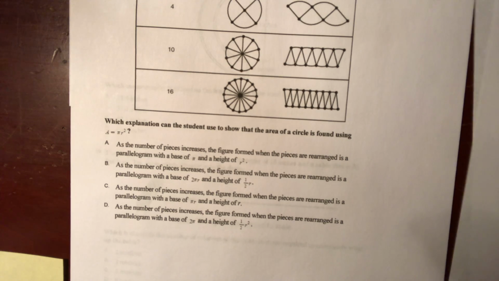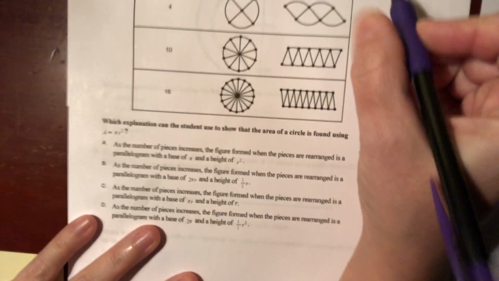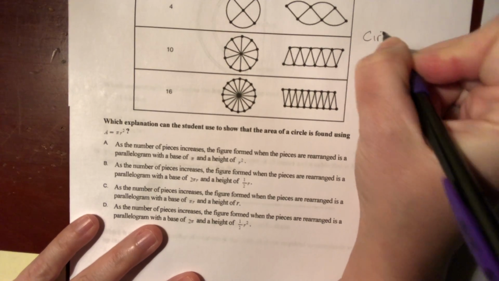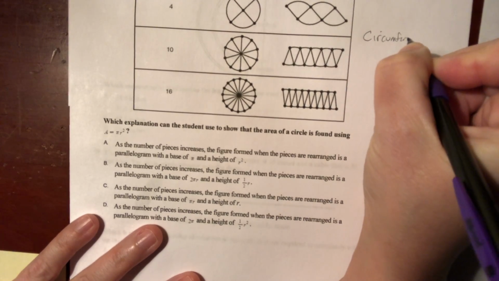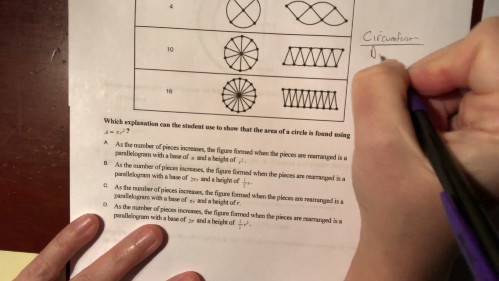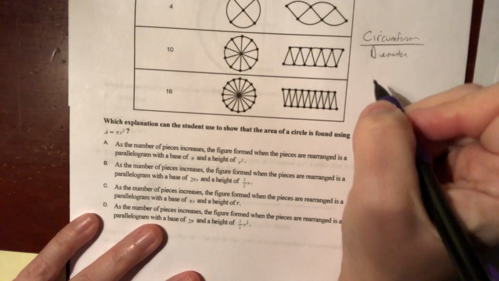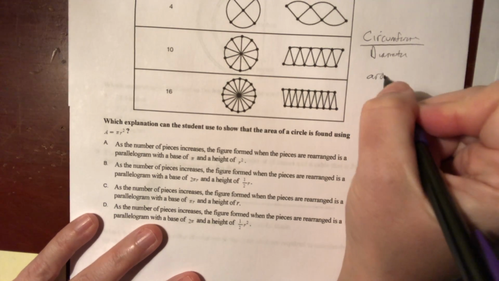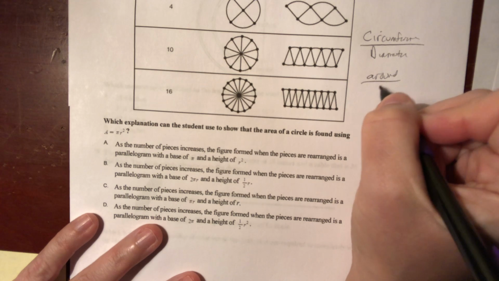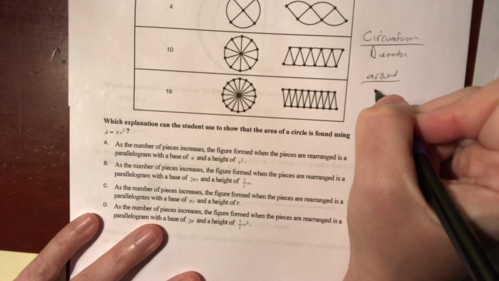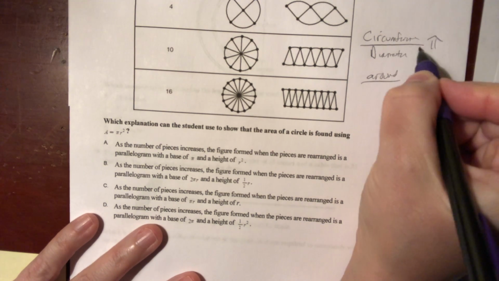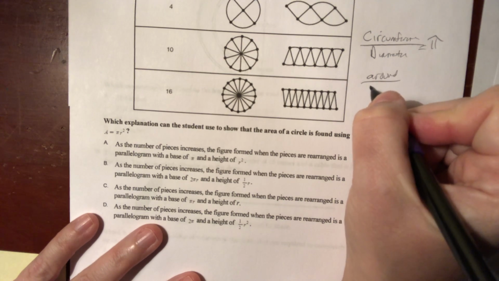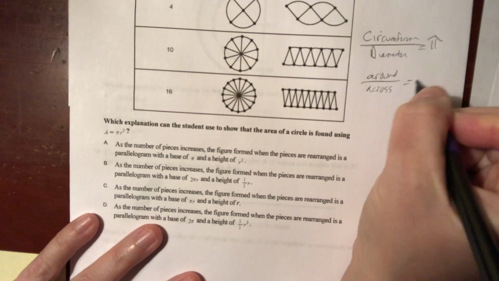And if you watch your videos, you know that pi is the circumference divided by the diameter. It's a ratio. In other words, the distance around divided by the distance across. This is what pi is. Around divided by across.